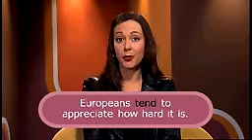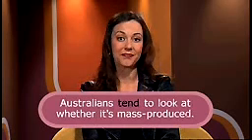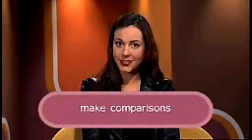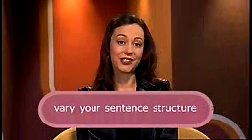Europeans tend to appreciate how hard it is. Australians tend to look at whether it's mass-produced. It's clear from his word choices that he is expressing his own views. You would also be expected to make comparisons like Mark does when he says, Australians' perceptions are a lot different than Europeans. It's important to vary your sentence structure.